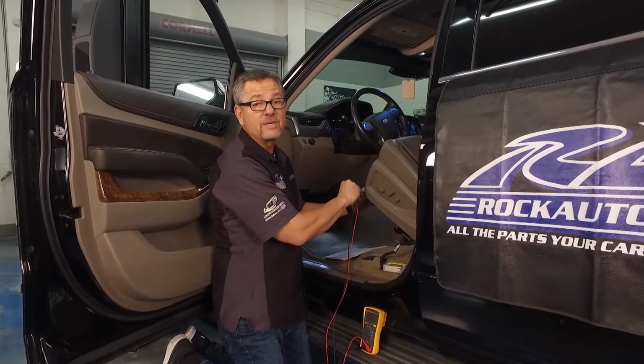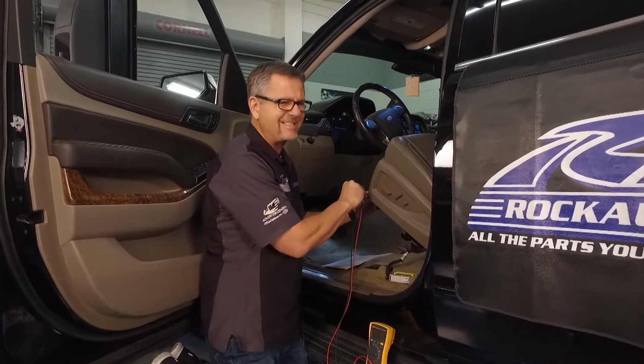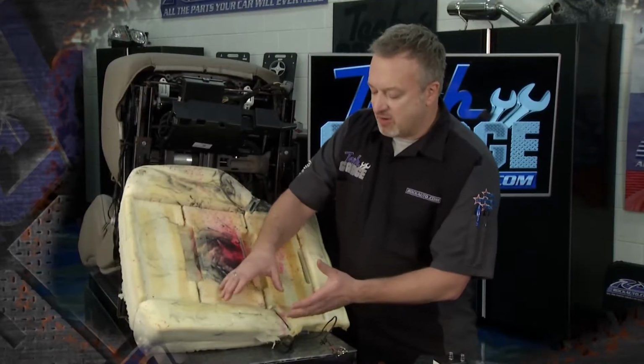Well, the OL is showing us we have a haptic motor problem, so we'll just get the seat out and take it over to the bench so you can see what's going on. You don't want to miss that.